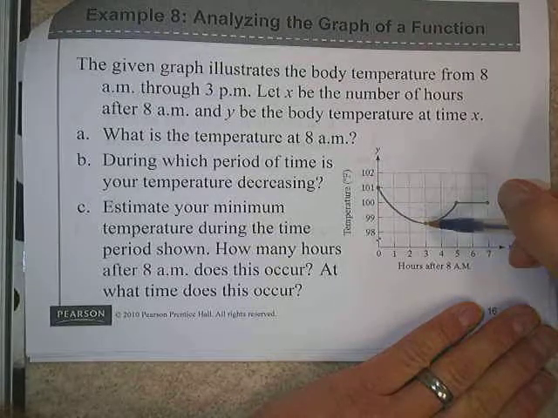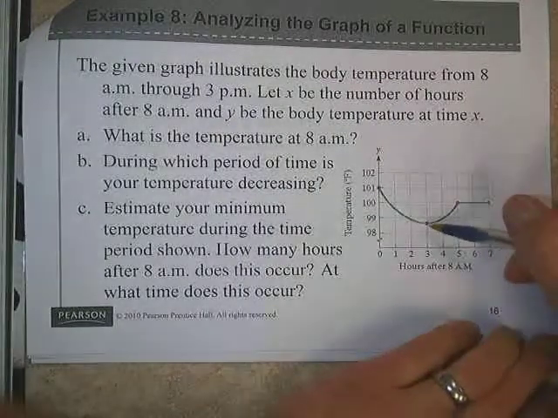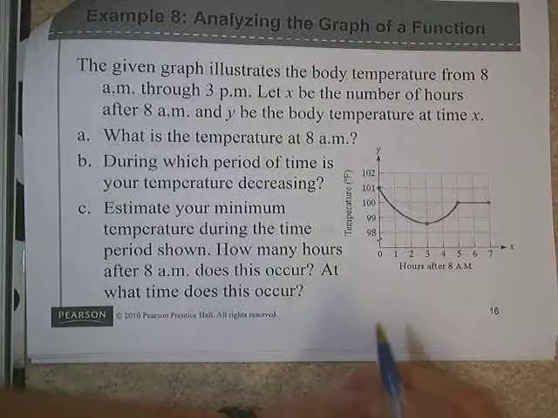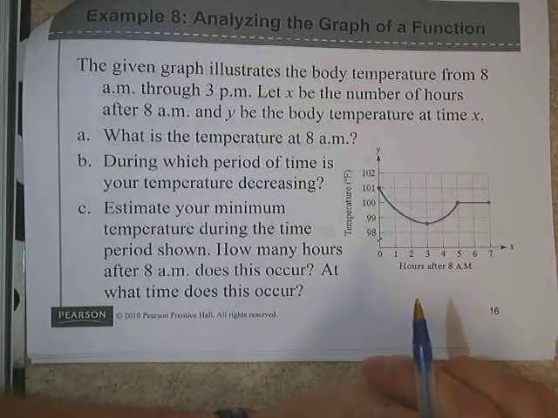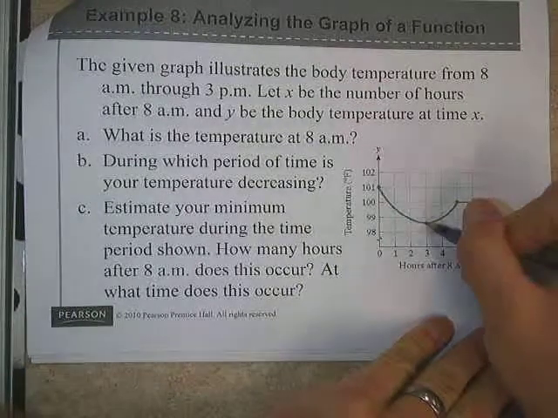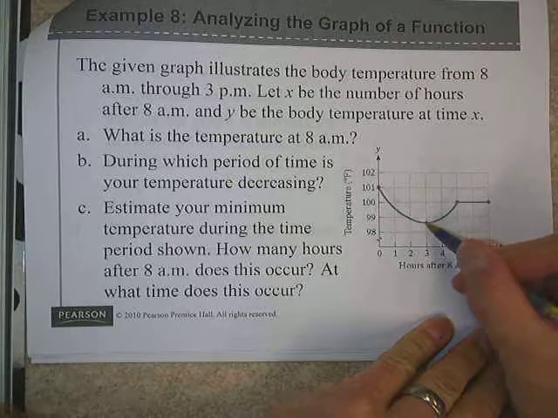Okay. Part B, during which time period is your temperature decreasing? Well, decreasing means that our y coordinates would be getting smaller as we go to the right. So it looks like the decreasing would be from 0 to 3. So our temperature would be decreasing from time 0 to time 3, which for us would be from 8 in the morning to 11 in the morning.